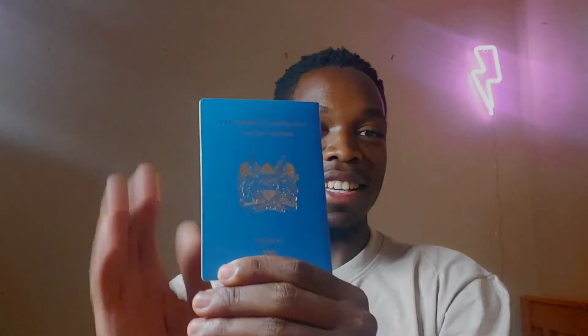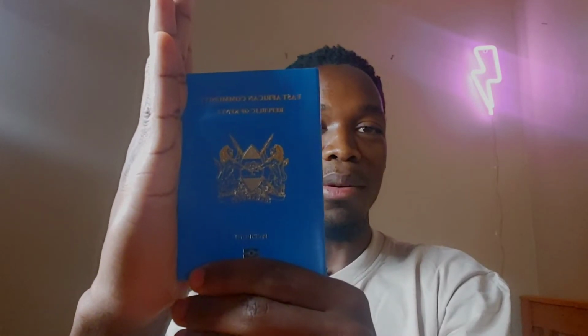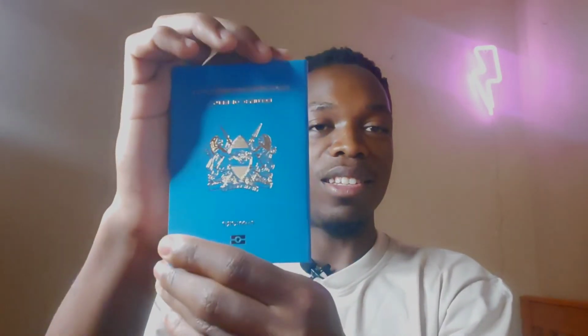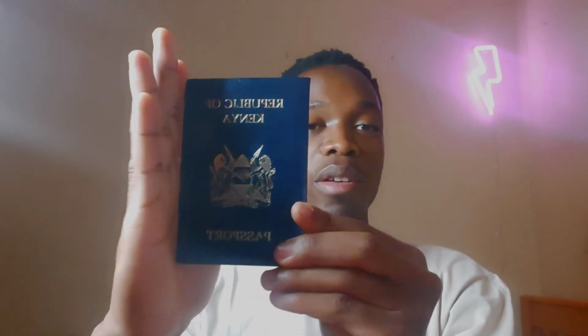The new passport which came looks like this. You see? Yeah, it's the blue one, the sky blue one. It has a new vibe in it. You see, it's dope, it's fresh. The previous one looks like this. This is the old version of the passport that we used to have as Kenyan citizens, but they did an upgrade and got us the new version.